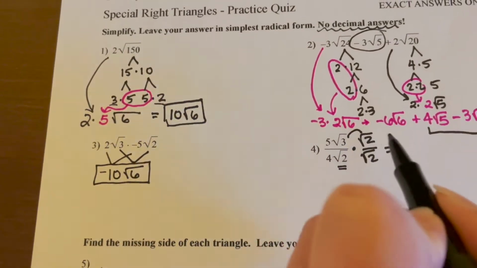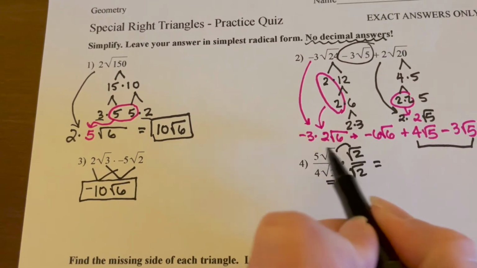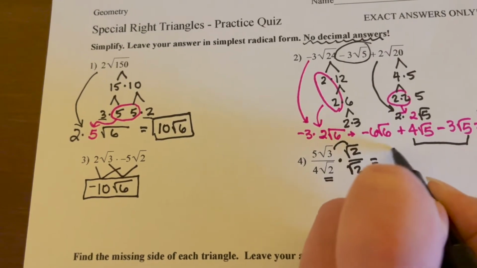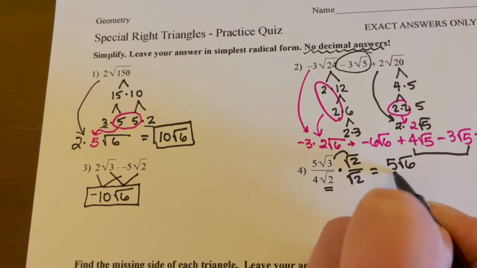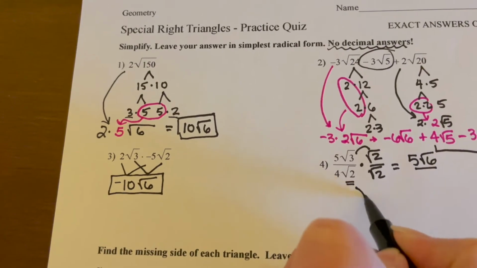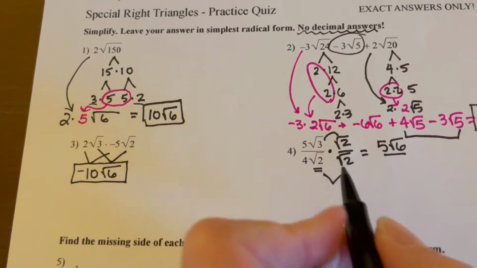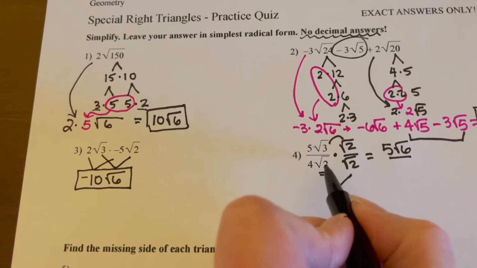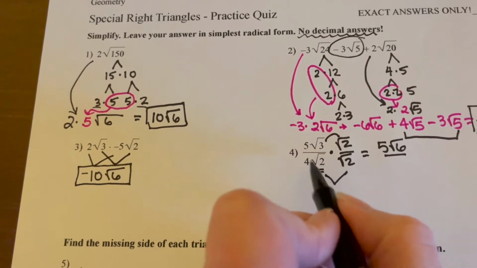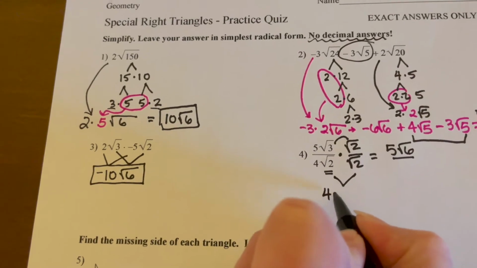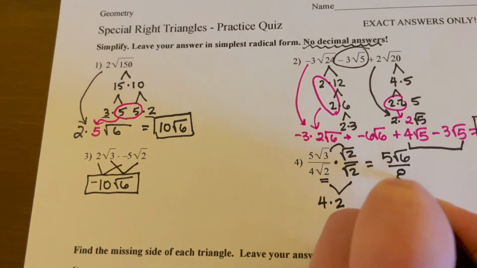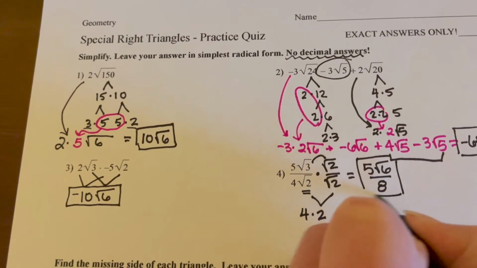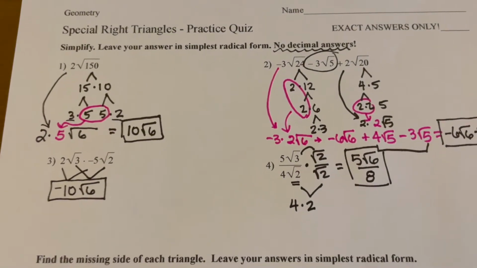And so I'm just going to multiply my radicals, what's under the radical together. So I get 5 root 6 all over, and then my radicals, 2 and 2, I get square root of 4. So the whole purpose of doing this is that when I multiply the radical 2 times radical 2, the radical goes away. So I end up with 4 times 2, which is just 8. So I get 5 root 6 all over 8.